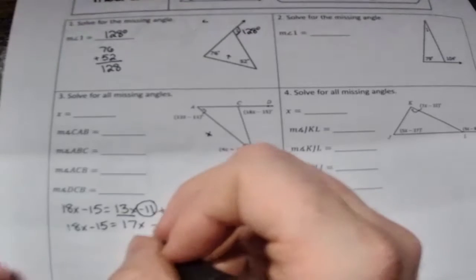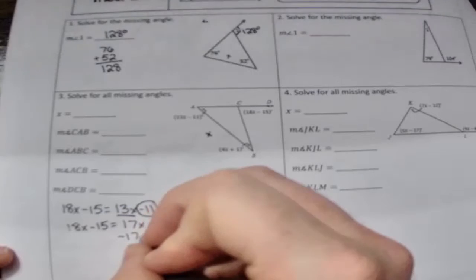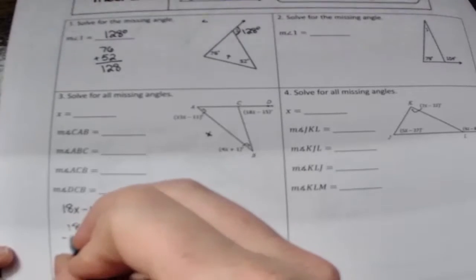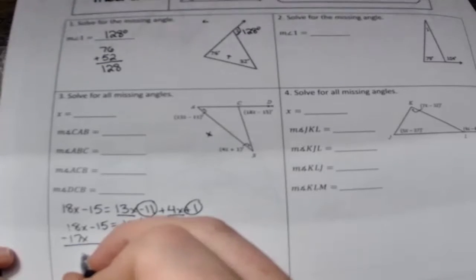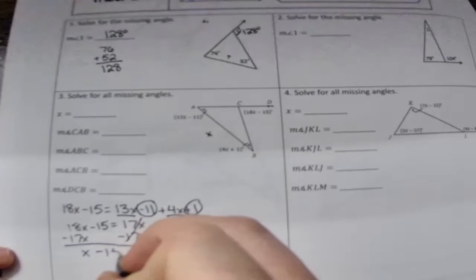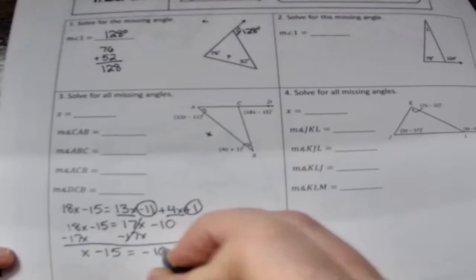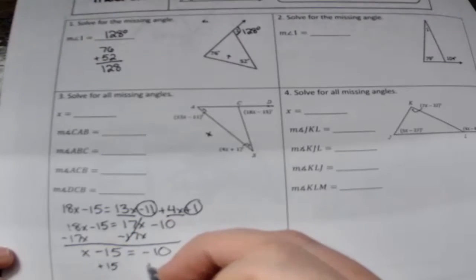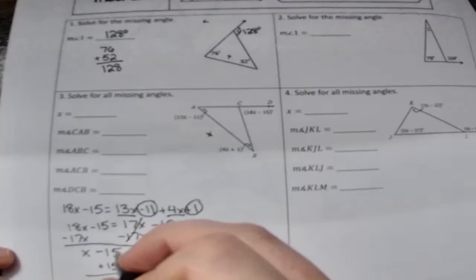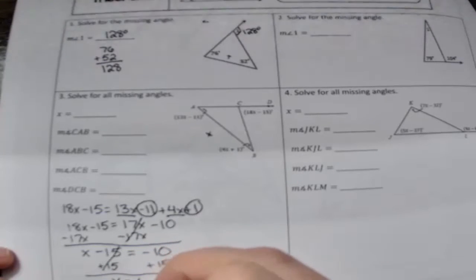Now I want to get all my x's to one side, everything that doesn't have a variable to the other. So I'm going to start off by subtracting 17x to both sides. That'll cancel it out on the right. And you have x minus 15 equals negative 10. Now I want to get x by itself, so I'm going to add 15 to both sides. And x equals 5. So now you can go about solving each of these ones here.